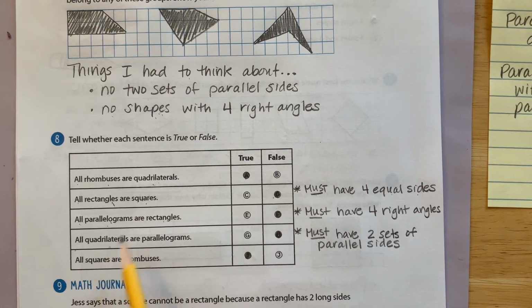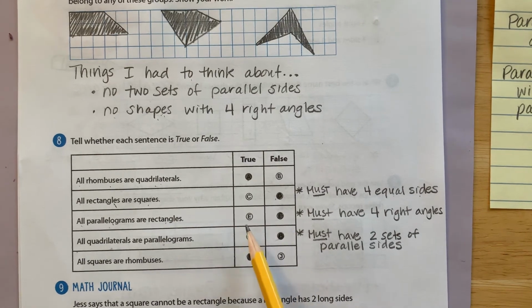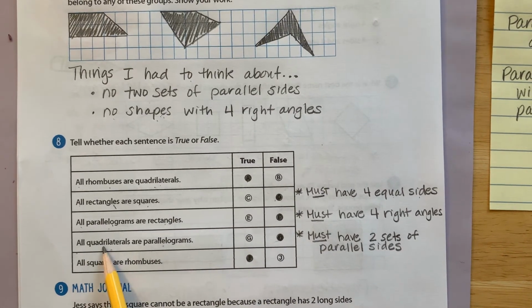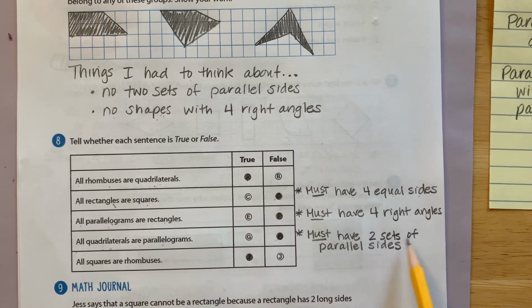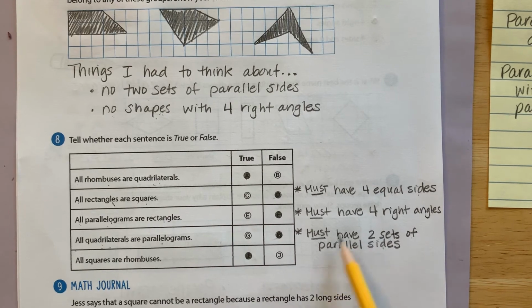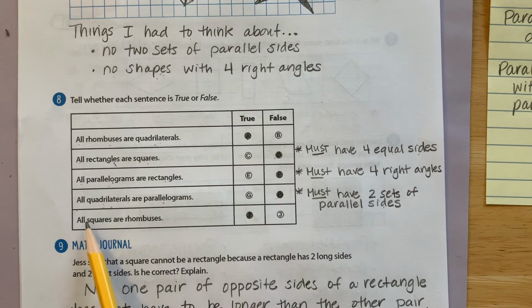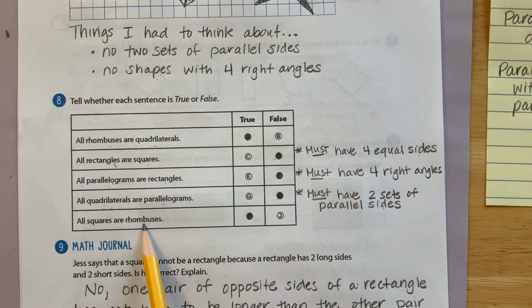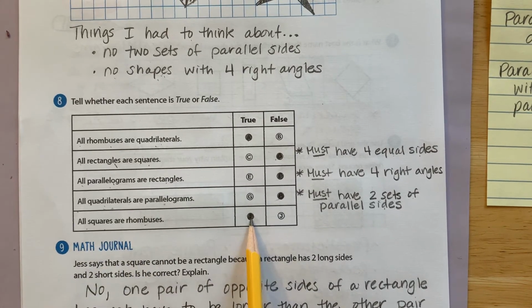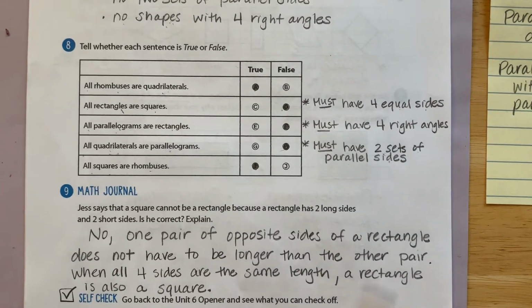All quadrilaterals are parallelograms. That's false. A quadrilateral has 4 sides, but parallelograms have to have 2 sets of parallel sides. So you can have 4 sides without all of them being parallel. And our last one, all squares are rhombuses. That is true. Okay, number 9.